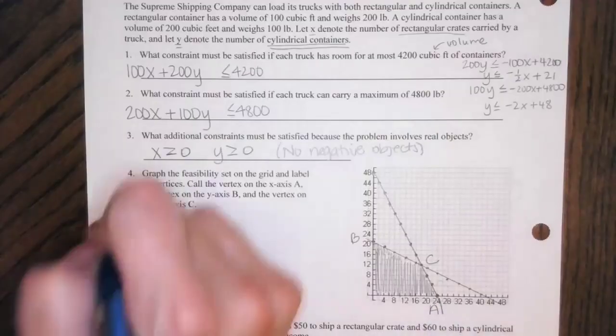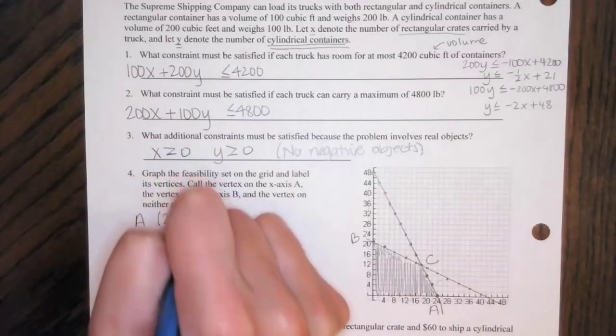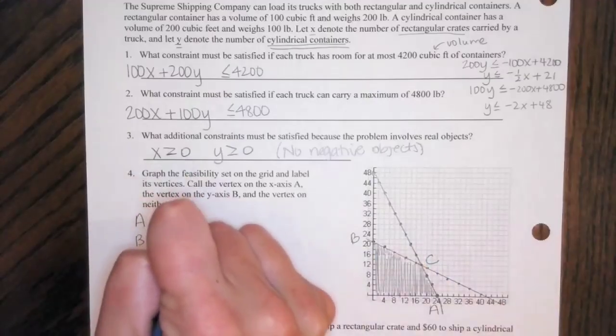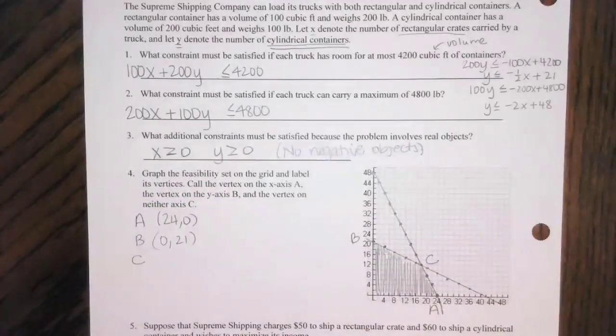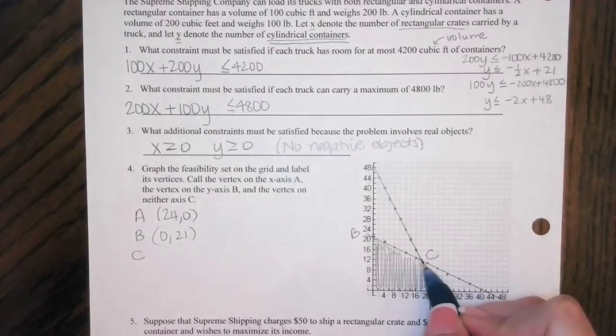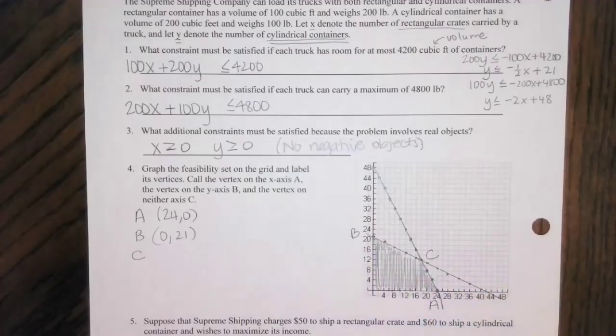And so A is right here at 24, 0. And then B is right here at 0, 21. That was my y-intercept, so I knew that one. The last one is this one here. And if you're meticulous with your graphing, sometimes it ends up right on the whole number and it's easy to get. But if you're not meticulous on it, there are several different ways we've talked about in solving that. So let's talk about those.